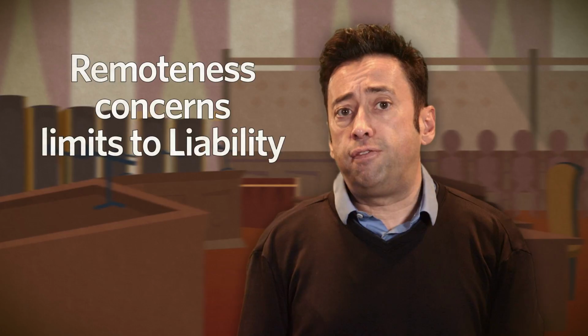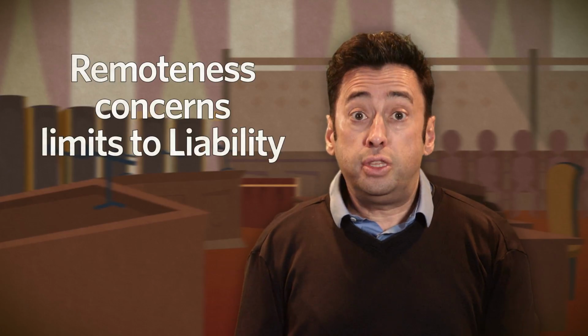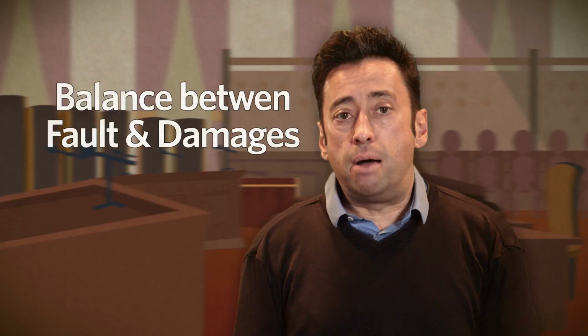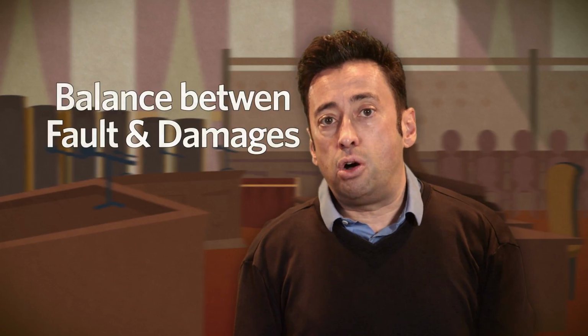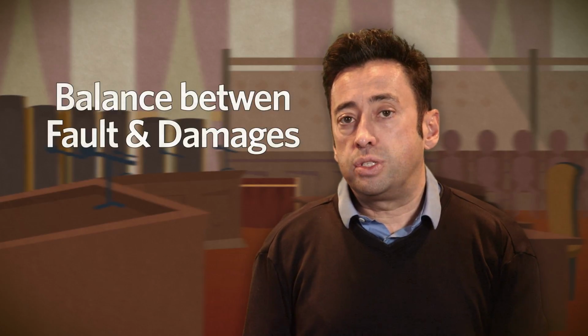The remoteness issue concerns the limits to be imposed on the extent of a defendant's liability. Should the defendant be liable for every possible loss that befalls a plaintiff, despite how unlikely it was? The law does not require this. There has to be a balance between the defendant's careless fault and the extent of damage that results.